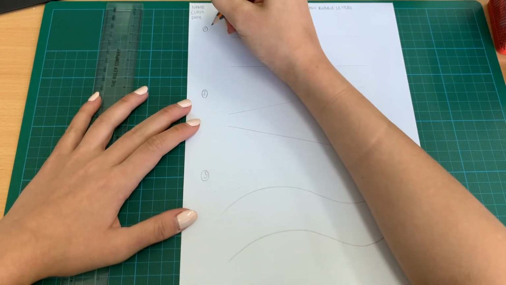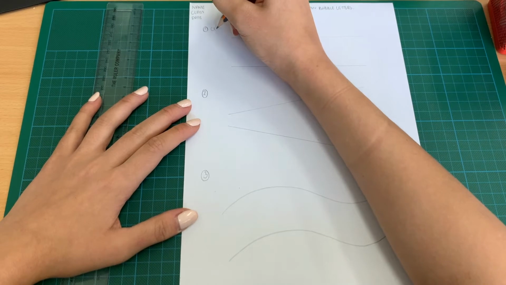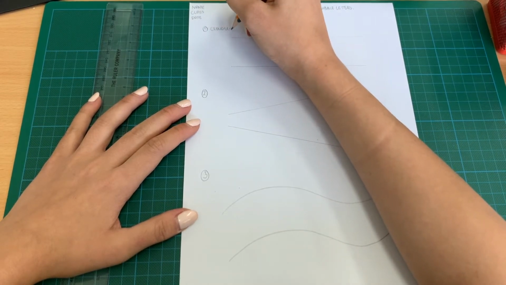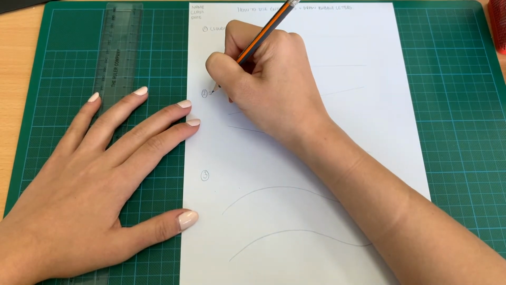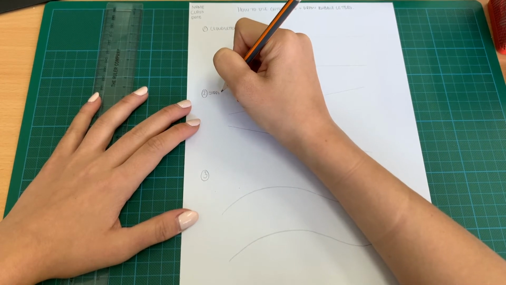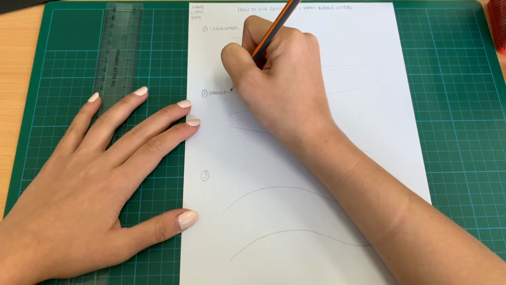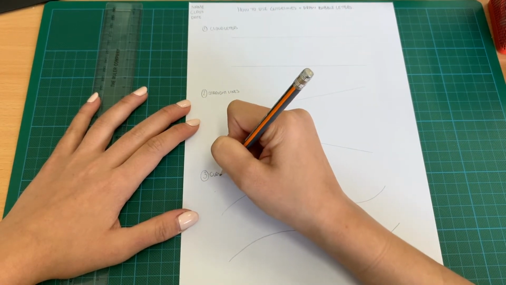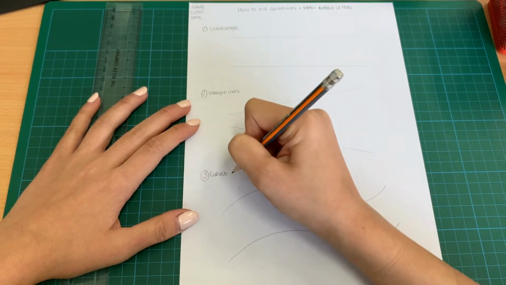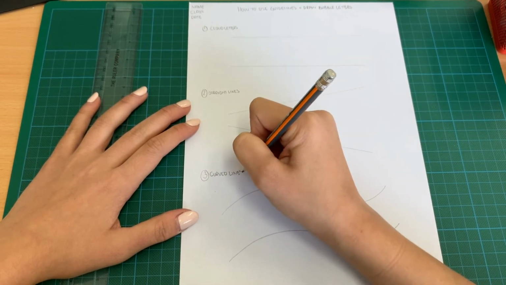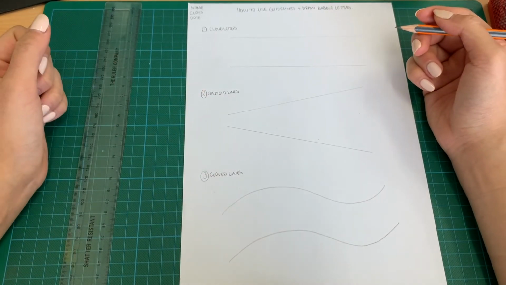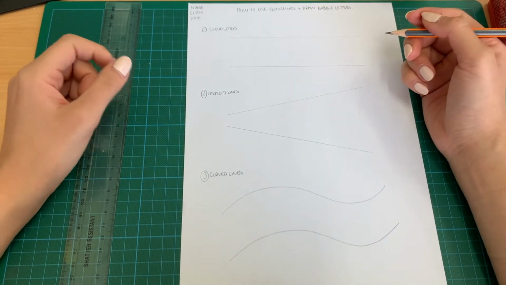Now, why are guidelines important? Guidelines are important because they create the space in which we would like to draw. As the name says, it's self-explanatory. A guideline guides us, so that we can make sure that we are drawing in the space that we want to draw, and our work is nice and neat. These are the 3 different types of bubble letters we're going to use in these spaces: cloud letters, straight lines, and then curved lines.